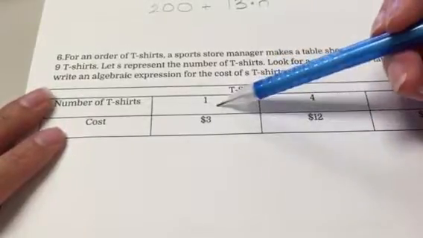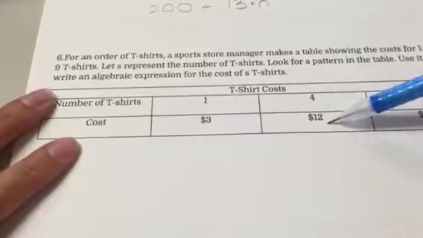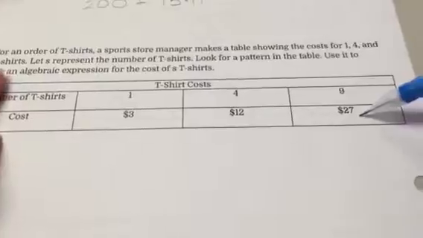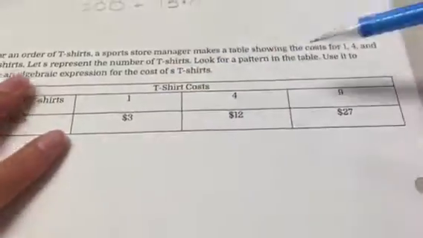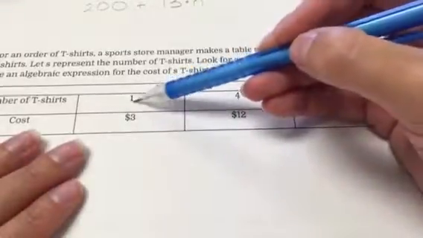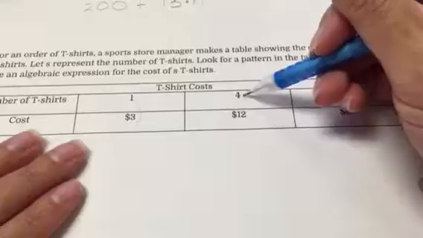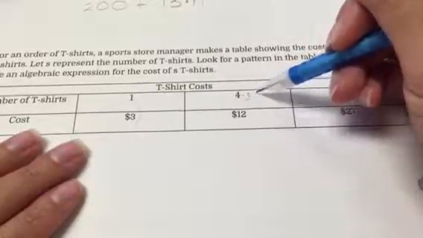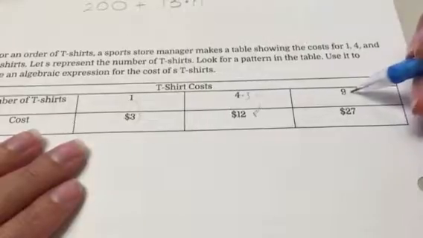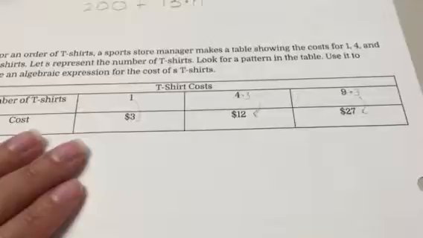Okay, so if we buy 1 t-shirt, it's $3. If we buy 4 t-shirts, it's $12. If we buy 9, it's $27. So they want you to decide, okay, well, what are we paying for per shirt? Well, it tells us 1 shirt is $3. So if I did 4 times $3, that's when it's going to get me the $12. And if I did 9 times $3, that's how I got the $27.